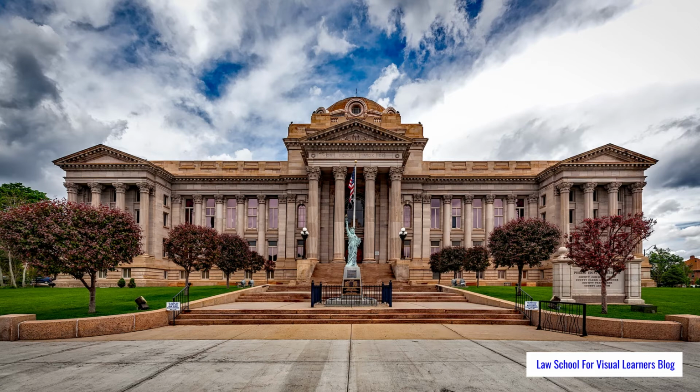Rule 106. Remainder of or related writings or recorded statements. If a party introduces all or part of a writing or recorded statement, an adverse party may require the introduction, at that time, of any other part or any other writing or recorded statement that in fairness ought to be considered at the same time.